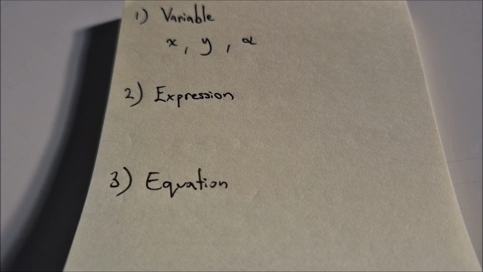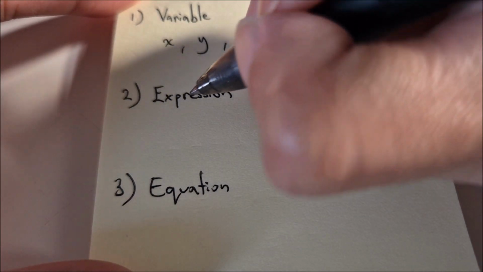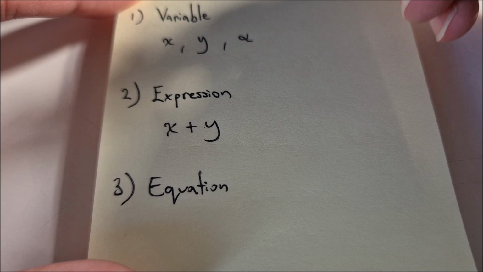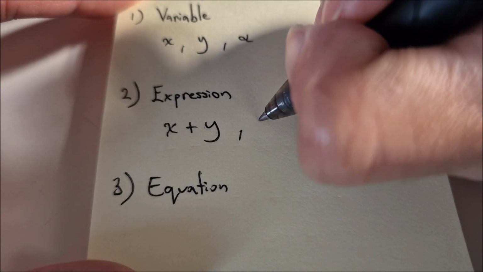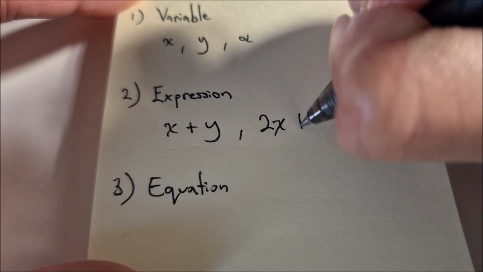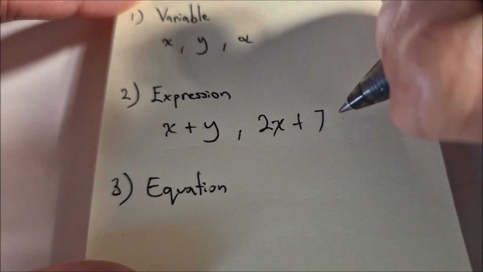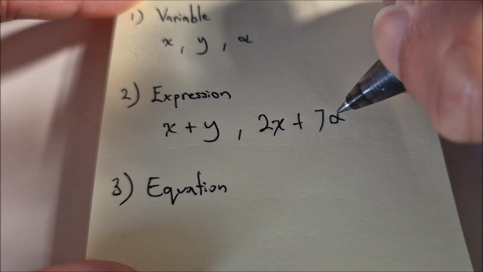Now, what is an expression? It's just a collection of variables without an equal sign, so like x plus y, or 2x plus 7 alpha.